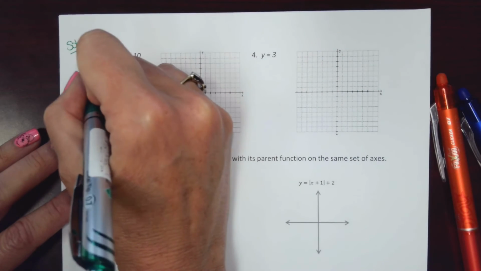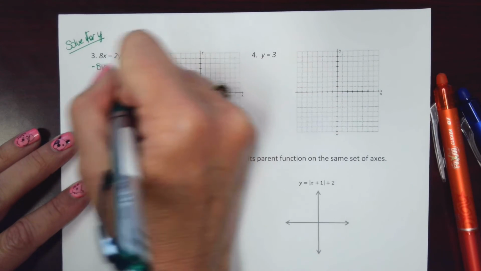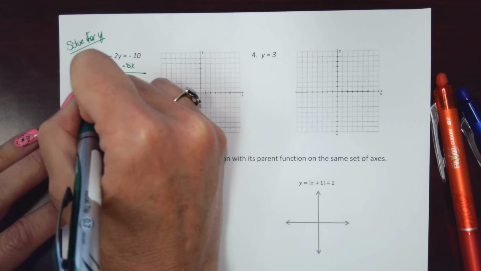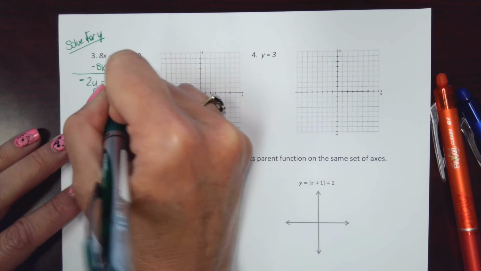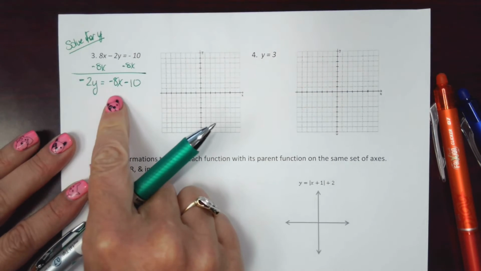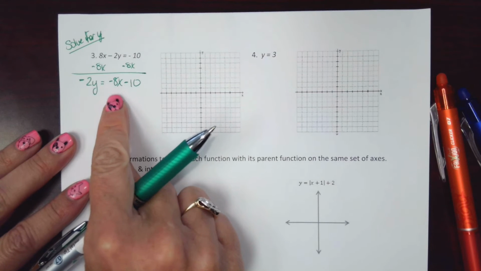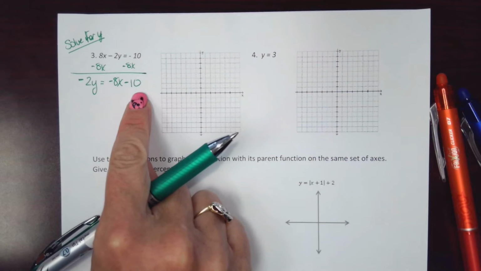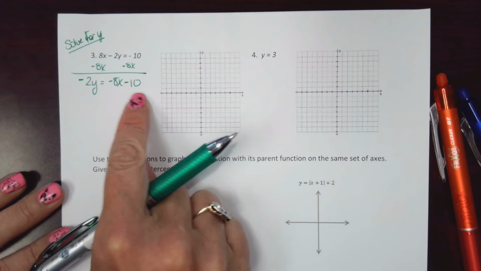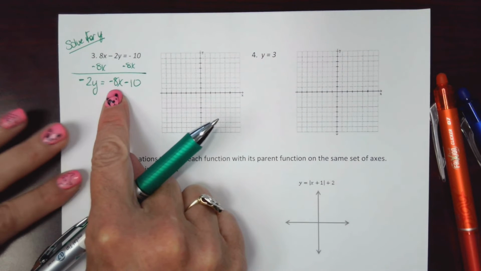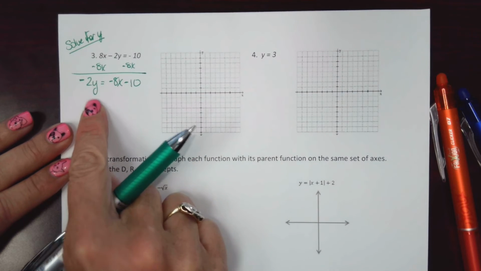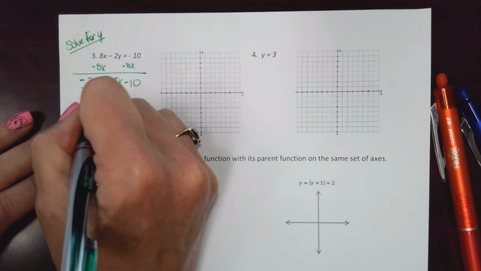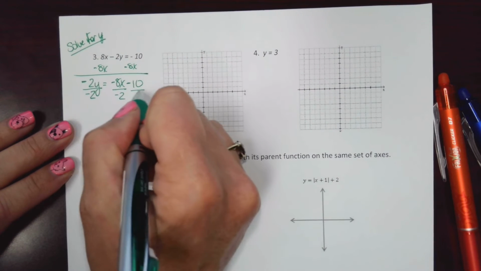If we choose to solve for y, we're going to subtract 8x from both sides. So that gives me negative 2y equals negative 8x minus 10. Now I'm going for slope-intercept form. y equals mx plus b. So this is the order I want, definitely over here on the right side of my equation. Negative 8, however, is not my slope. I haven't finished solving for y. I need to divide each term by a negative 2.